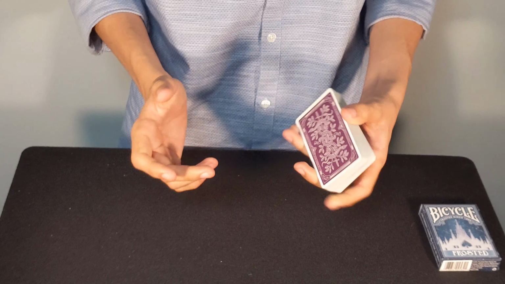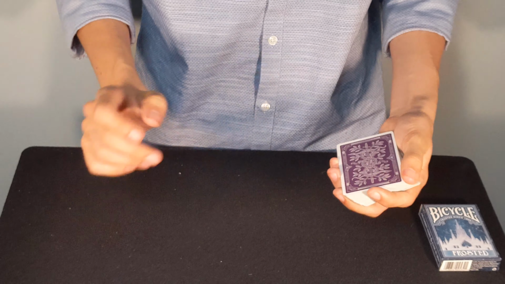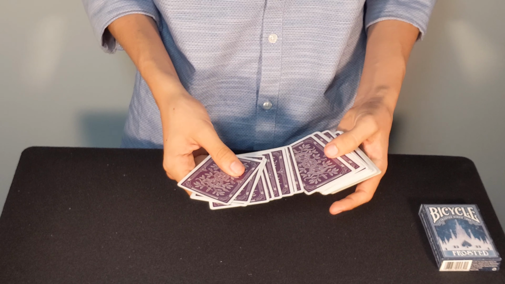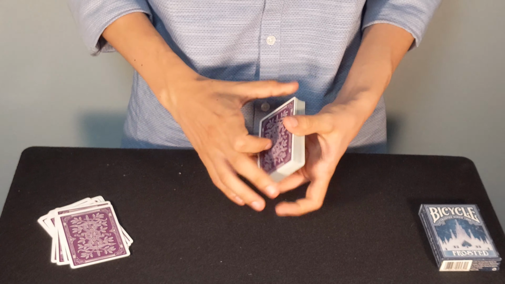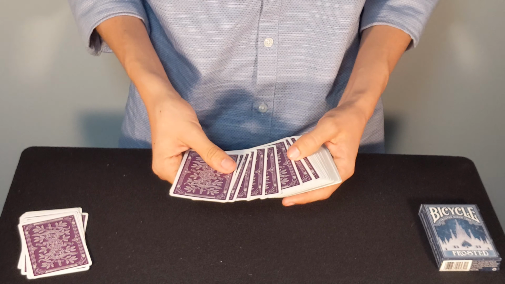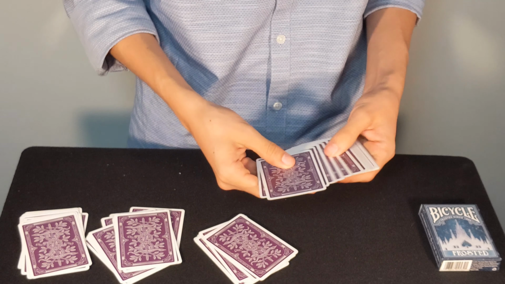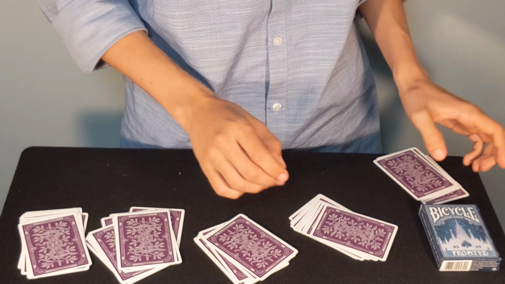Alright, so first what I'm going to do is, let's say there's 5 spectators. I'm just going to grab some cards, and I'm just going to give them to the spectators. So we have spectator 1 gets these cards. We'll say spectator 2, spectator 3, and we'll cut this in half for 4 and 5.